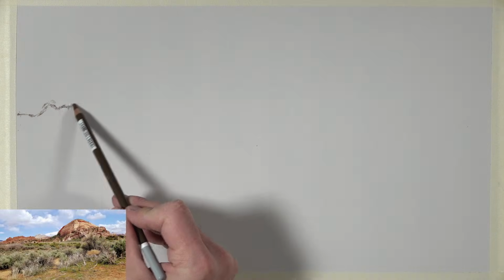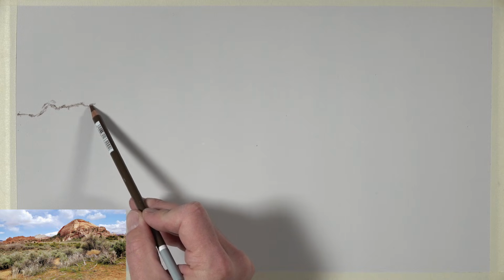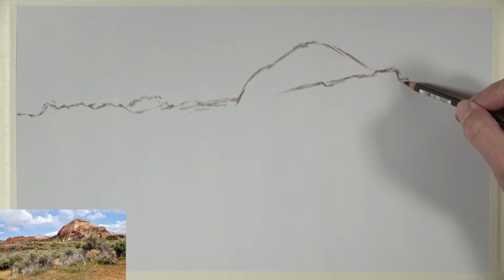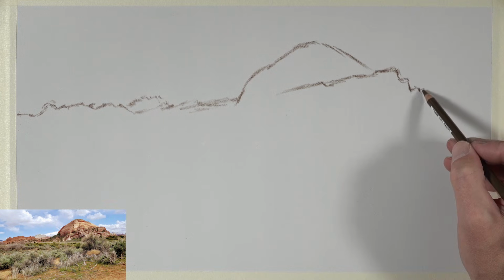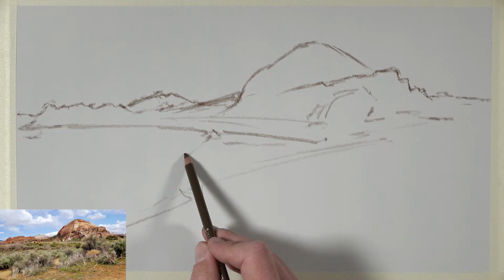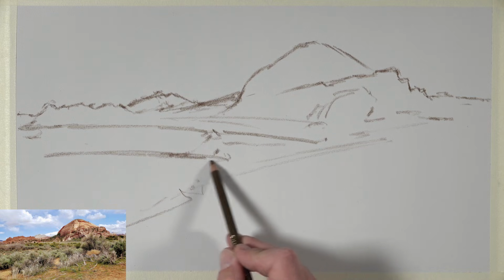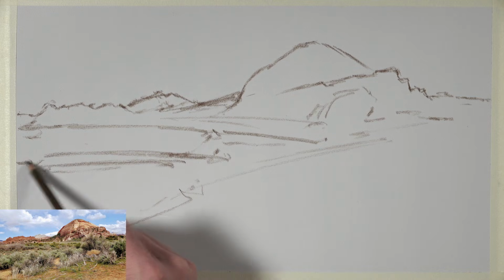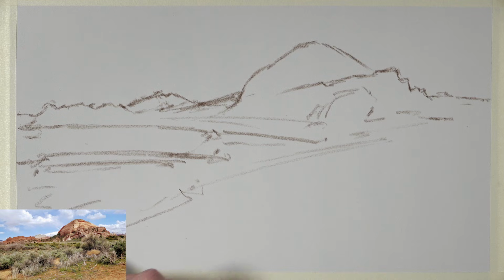We'll begin here on light gray PastelMat paper using a dark brown pastel pencil. And we're just going to loosely and lightly sketch out areas where we see contrast. Of course, this includes the horizon line and the distant mountains, or at least the contours of the distant mountains, but also some of the areas in the middle ground and foreground where we see darks nestled next to lights.